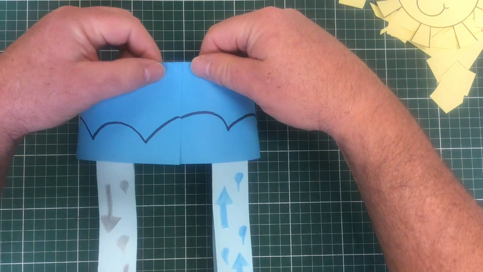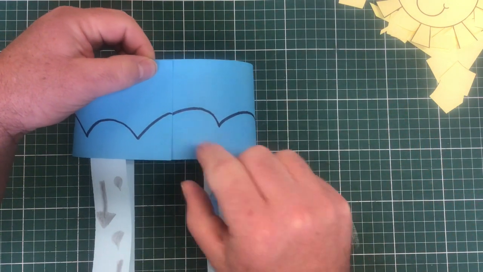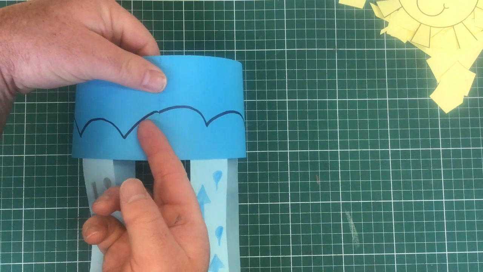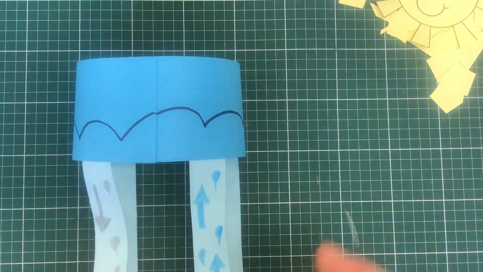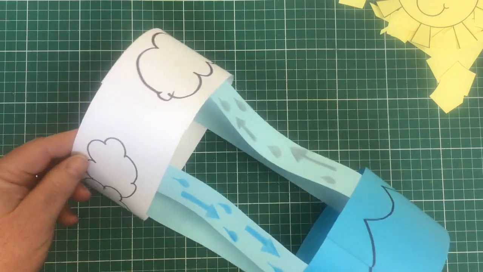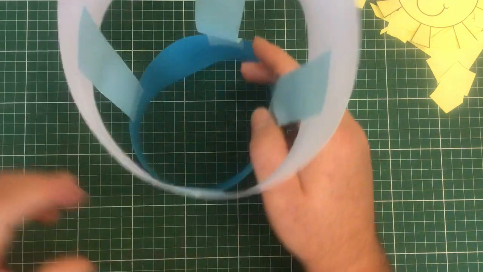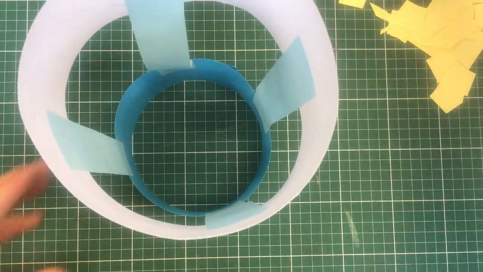Oh, how good was that? How well did that line up? Pure luck, absolute luck, but I'll say I'm very skilled. Okay, all done. Got a nice cylinder there. Final point is our sun that we've just cut out.